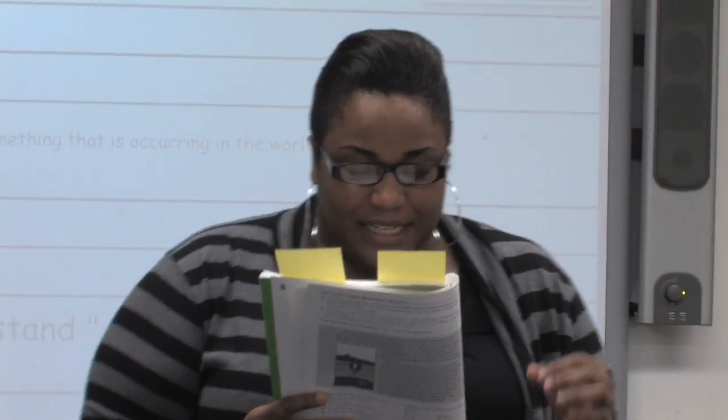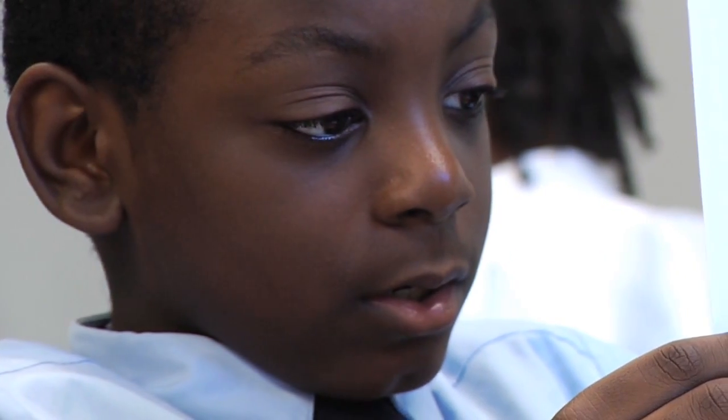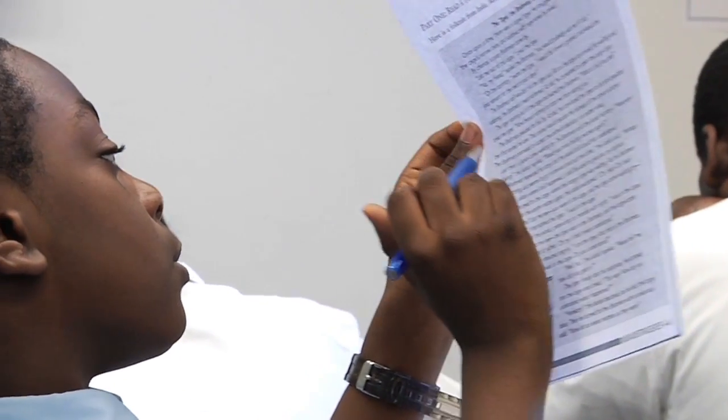One, so children can hear a fluent reader. Two, so that they can learn how to critically think through literature.